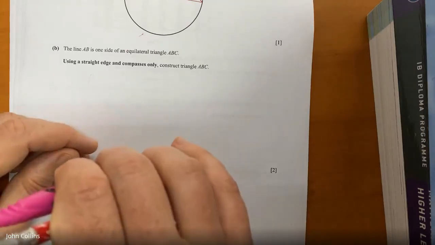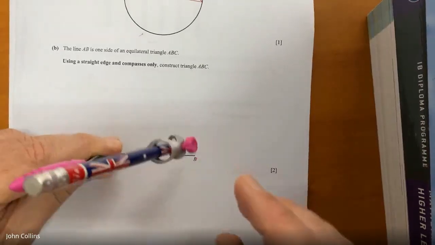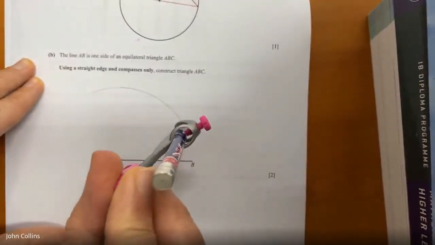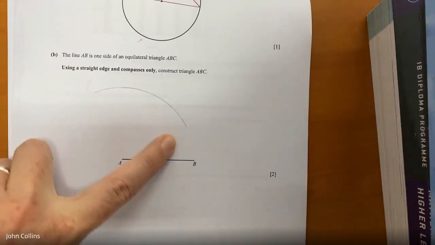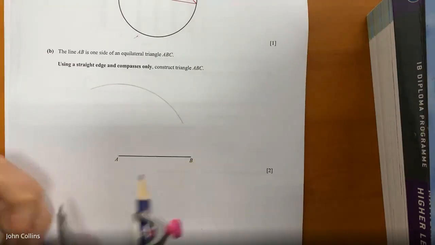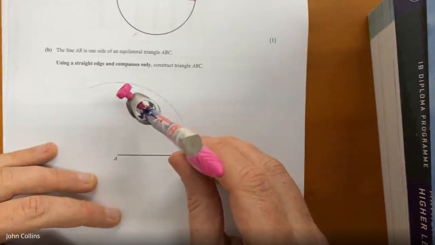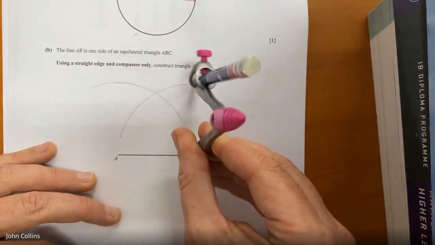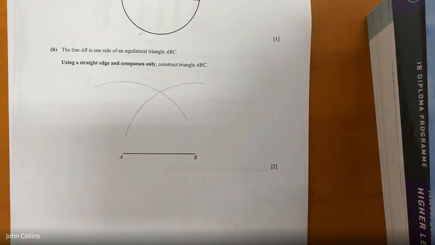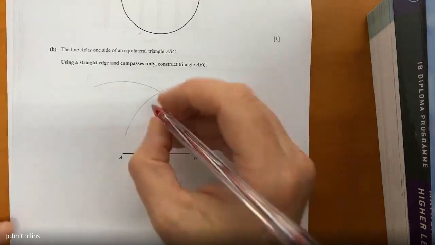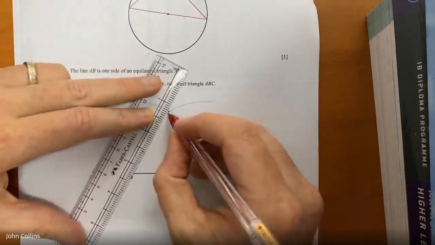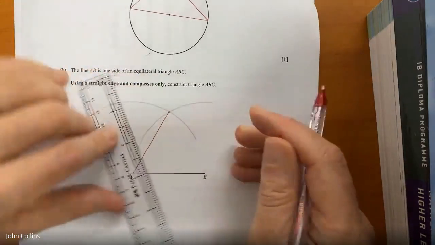I know A, and there's some point up here which I don't know where it is, but I'm going to draw my arc. I know that all these points are exactly 5.2 centimeters away from A. Then if I do the same for B, without touching my compass, all these points are 5.2 away, and the only point that's 5.2 from both is up here. And that kind of looks right. And then I join and join.